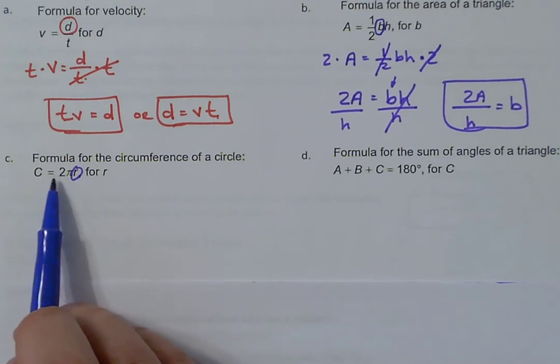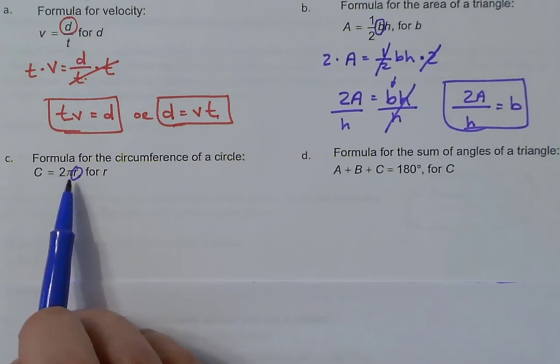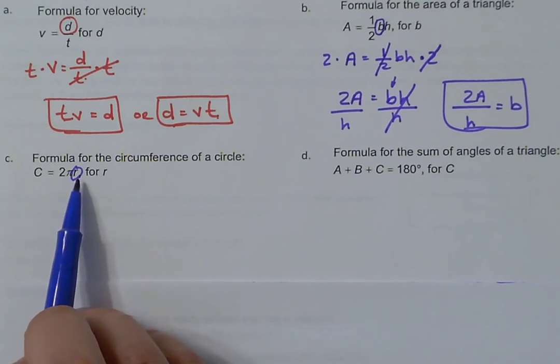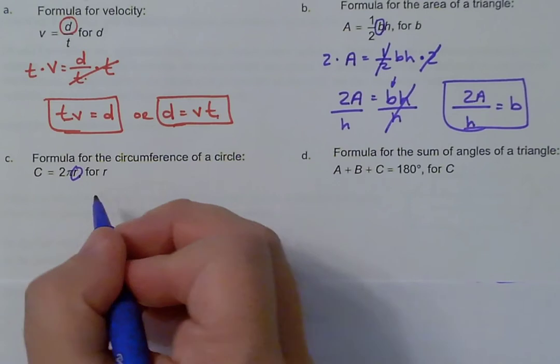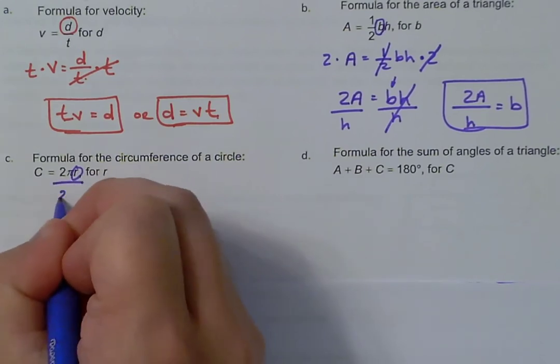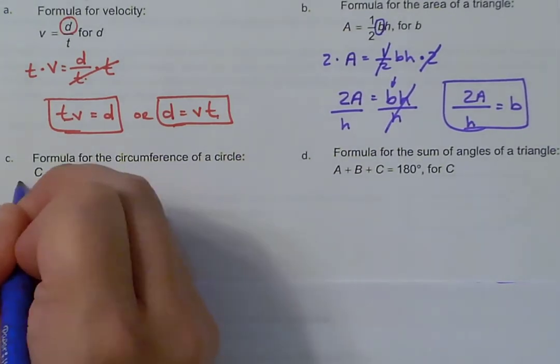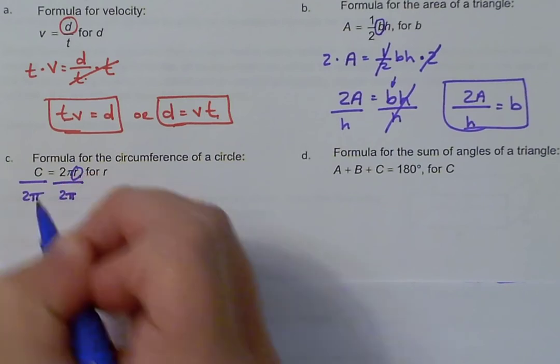So C equals 2 pi r. That means 2 pi times r. So to get r alone, I need to divide by 2 pi on both sides.